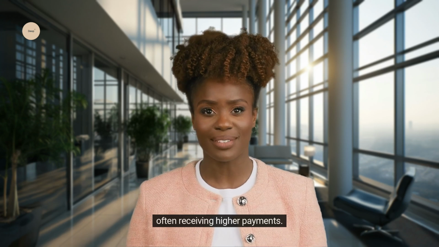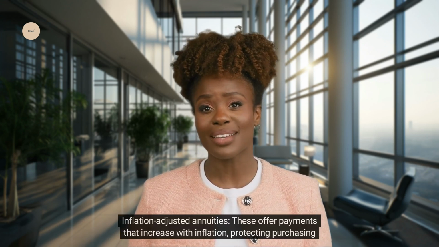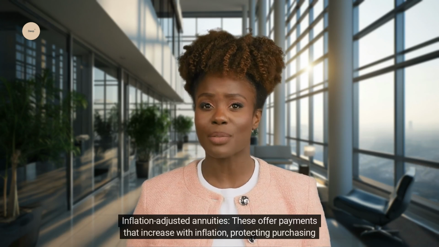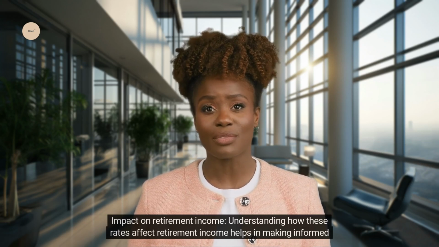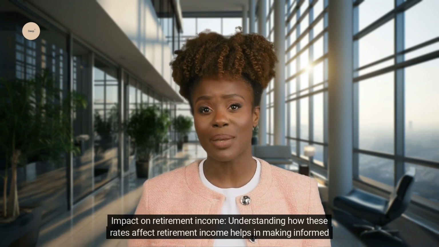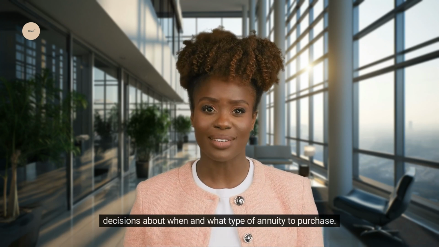Inflation-adjusted annuities. These offer payments that increase with inflation, protecting purchasing power over time. Impact on retirement income. Understanding how these rates affect retirement income helps in making informed decisions about when and what type of annuity to purchase.